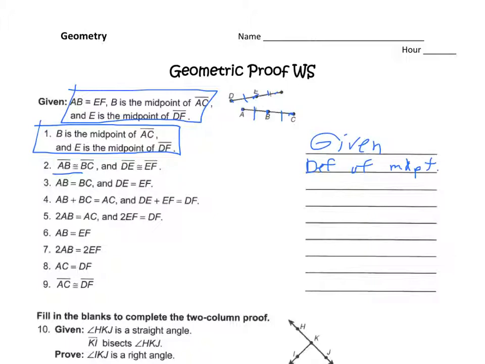Now this one, be careful, because we went from congruent to equal. Remember, they're different. Congruent means same shape. Equal has same measure. Well, if segments are congruent, then they also have the same measure. And that is the definition of congruent segments. Now I have AB plus BC equals AC, DE plus EF equals DF. The two smaller segments equal the long segment. That is the segment addition postulate.